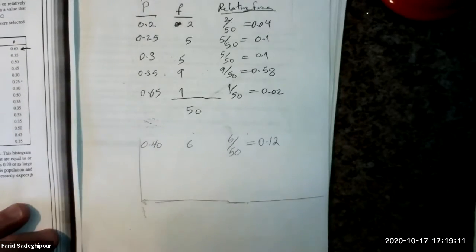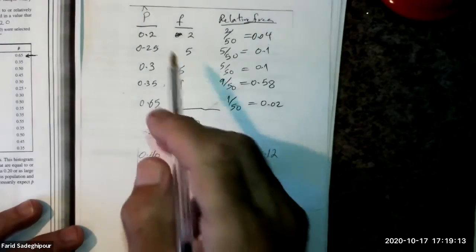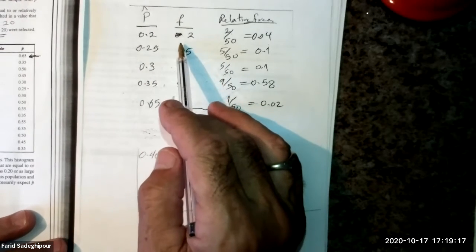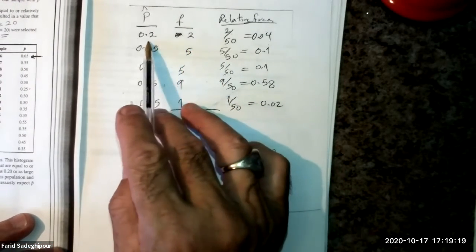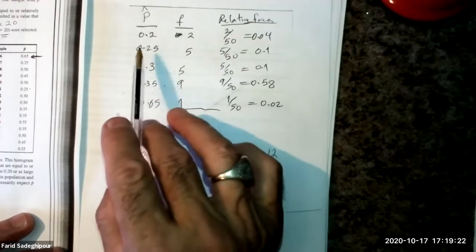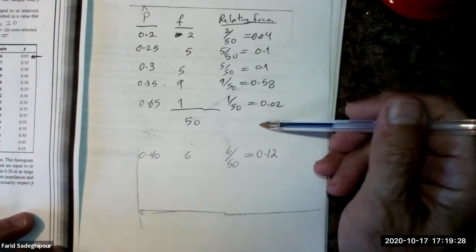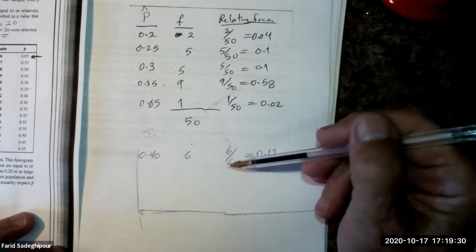So we come up with a table where we put the proportion and the frequency, like how many samples have a proportion of 0.2? There were 2 of them. How many were 0.25? 5. Based on that, we calculate the relative frequency, and then we draw that histogram.